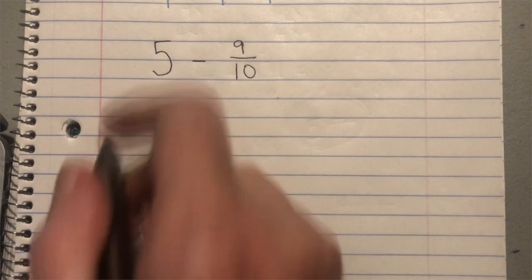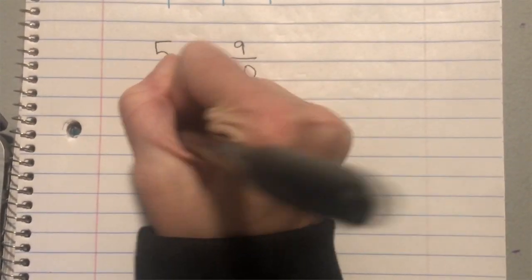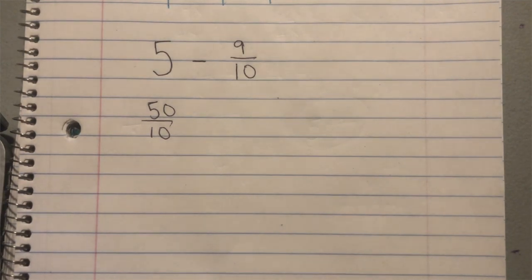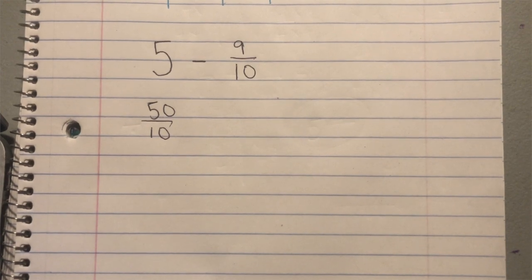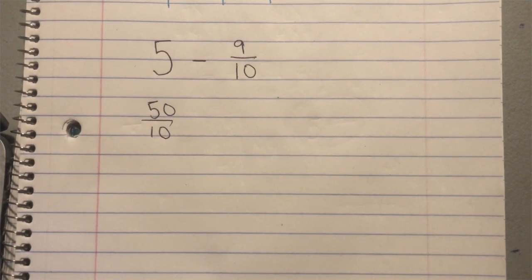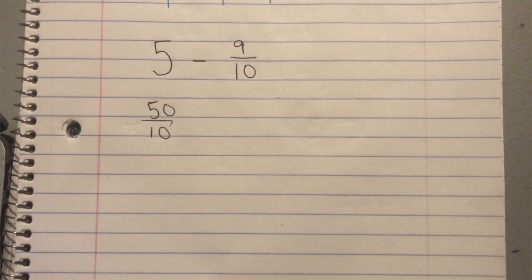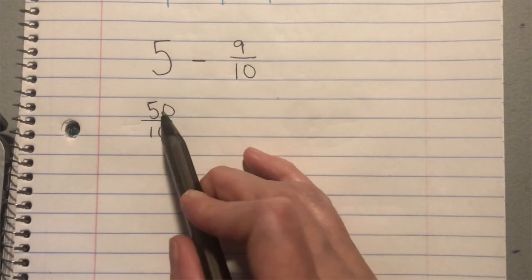So if I have 5 wholes, that would be 50 tenths, because one whole is 10 tenths, and I have 5 of those. So 10 tenths plus 10 tenths plus 10 tenths plus 10 tenths plus 10 tenths is 50 tenths.